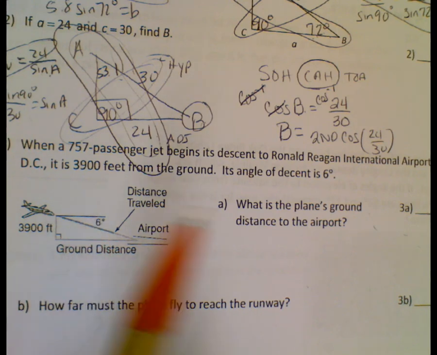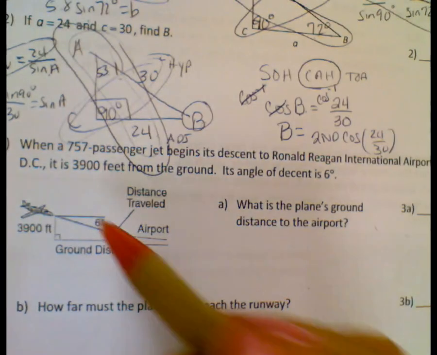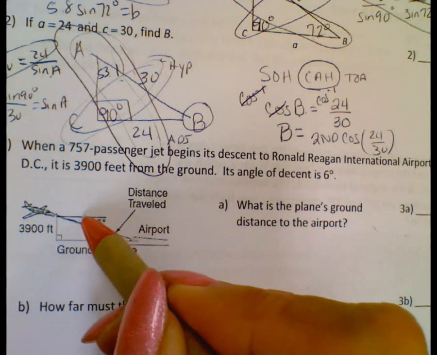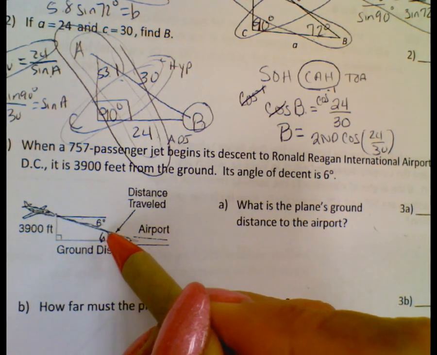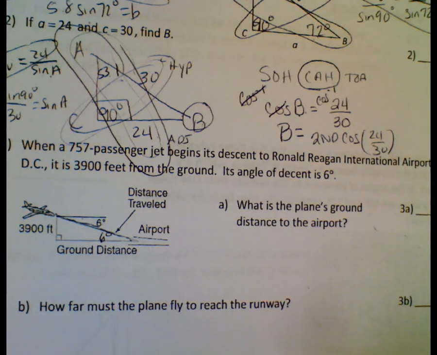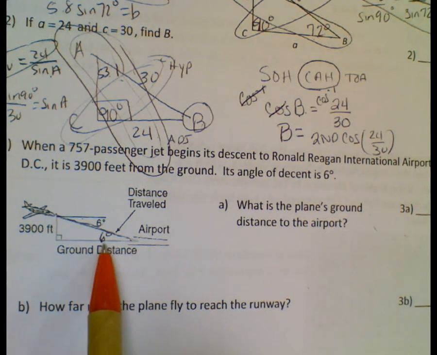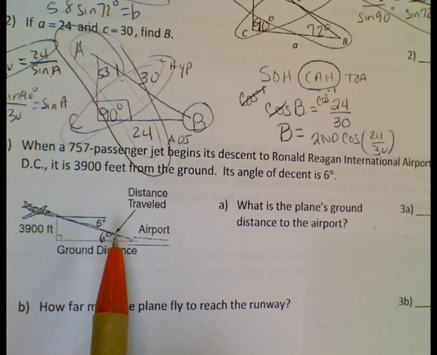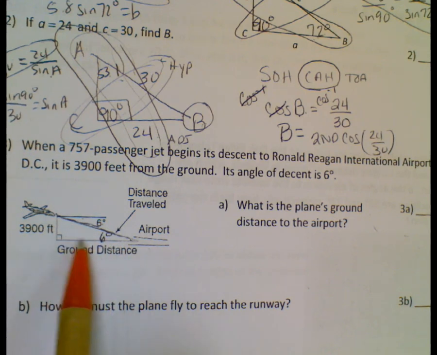Now the angle 6 degrees is outside the triangle. So if this is 6 degrees, using alternate interior angles that you learned in geometry, 6 degrees is also inside the triangle at the bottom. So fill in 6 degrees at the bottom of the triangle. Because that 6 degrees is on the outside. Alternate interior angles, this is a transversal, means that that's 6 and so is this. Angle of depression is the same thing as the angle of elevation. So they always go right there across from the 90.